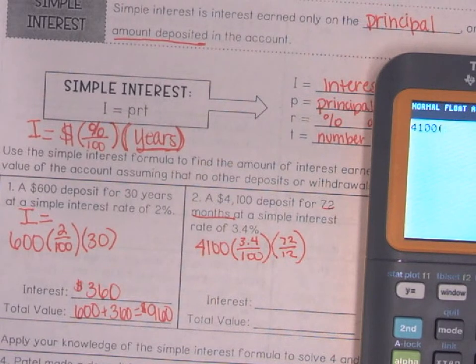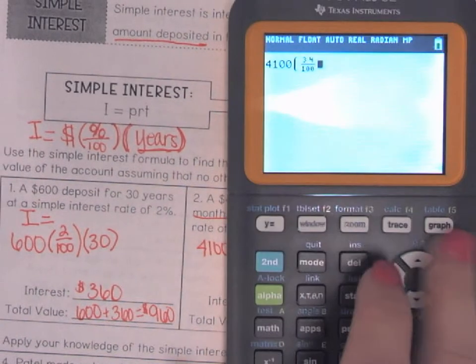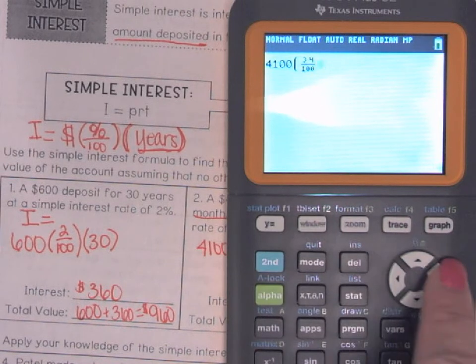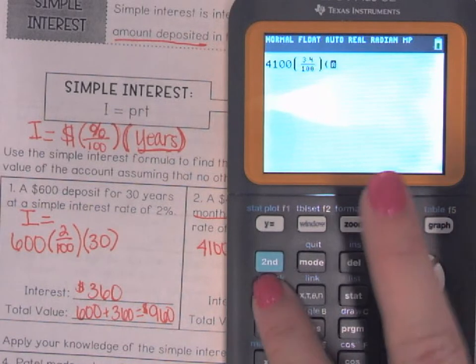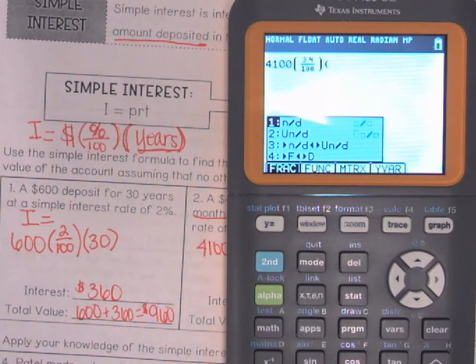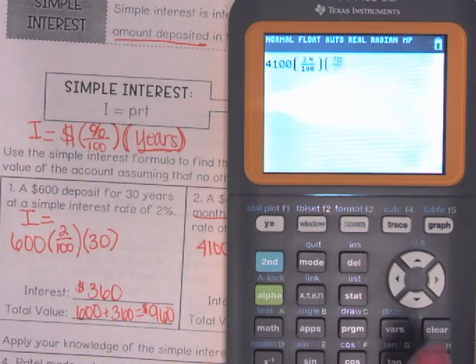4100 parentheses 3.4 alpha y equals, I want that as a fraction, out of 100. And make sure you're using your arrows, these arrow buttons, to scroll over, okay? And then parentheses alpha y equals, I want another fraction, right? 72 out of 12.